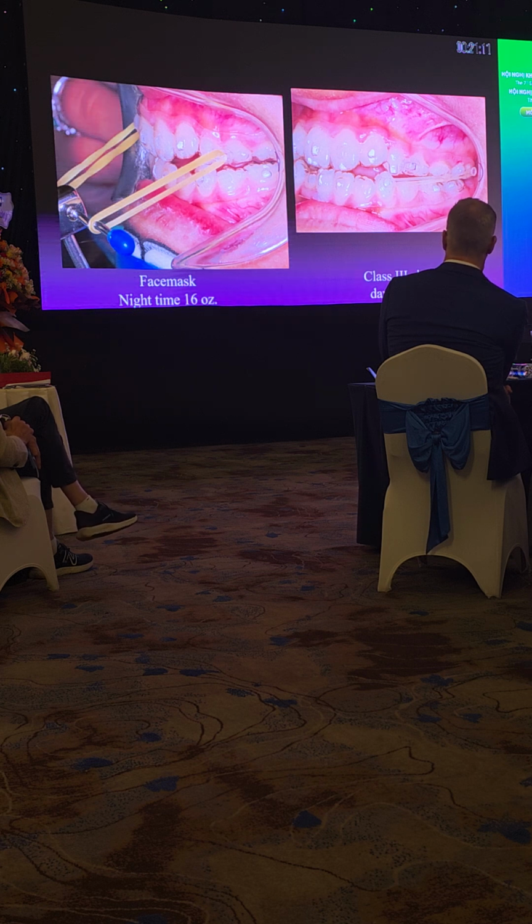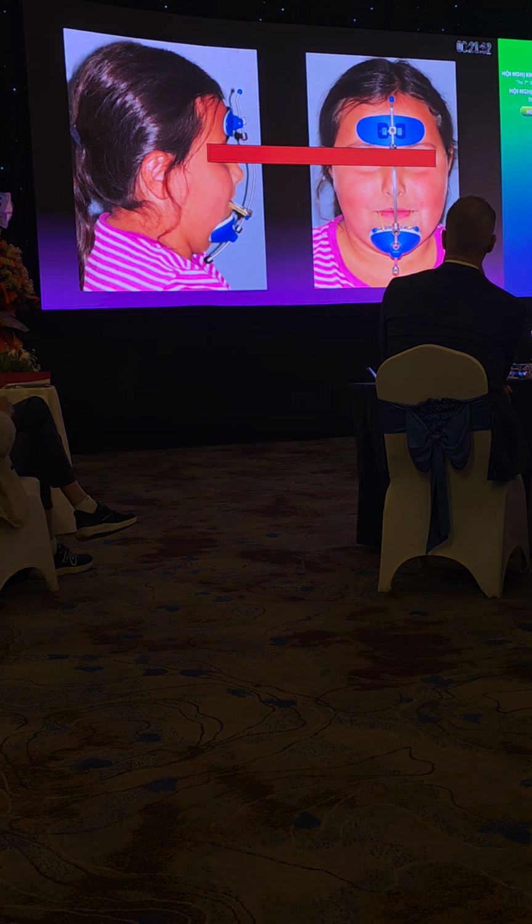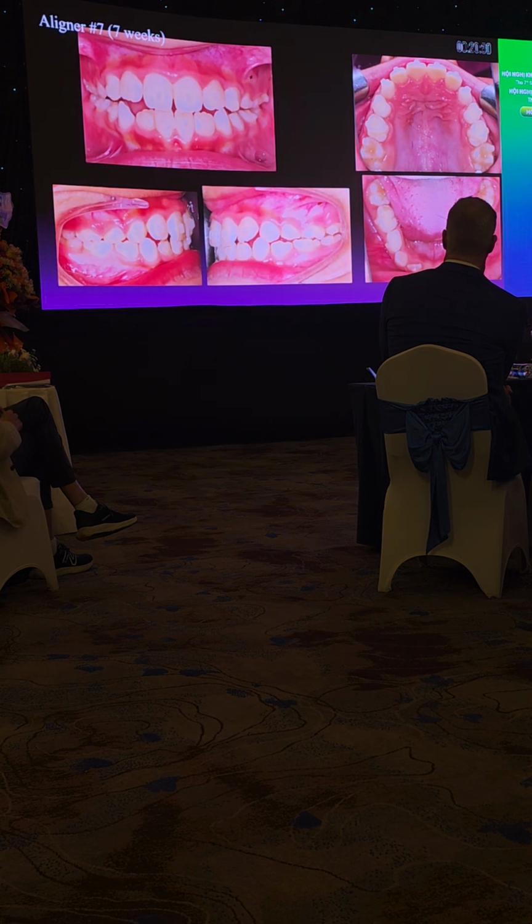You can put it in there for nighttime connecting to the face mask, and then daytime class 3 elastics. Oh, isn't it cool? You know, just add a few buttons in there. You can try it, right? So does it work? Check it out. Okay, so nighttime face mask and then daytime elastic.